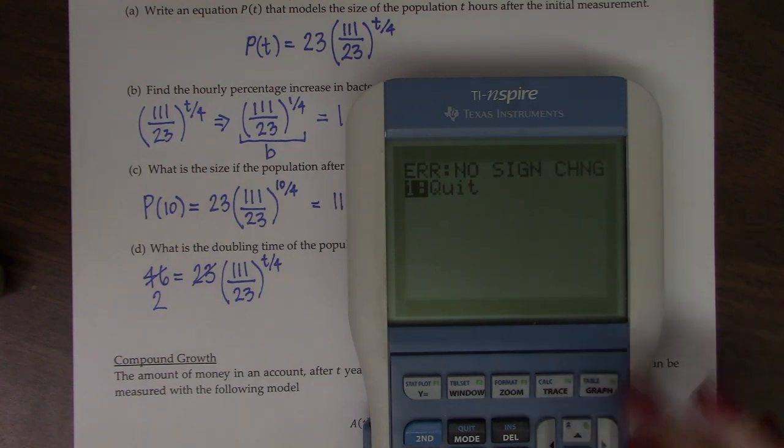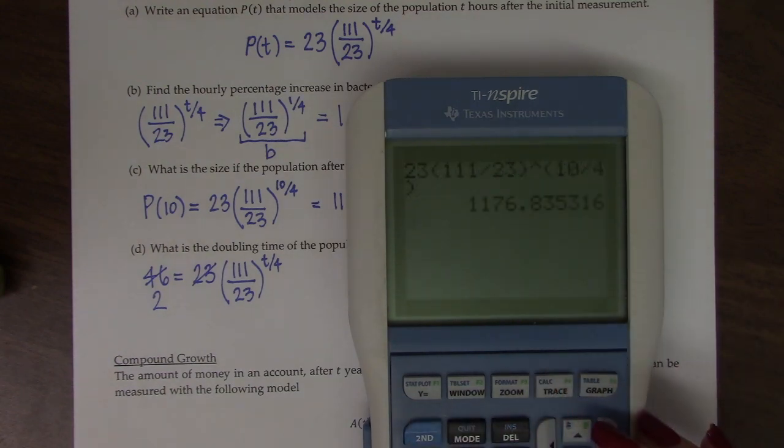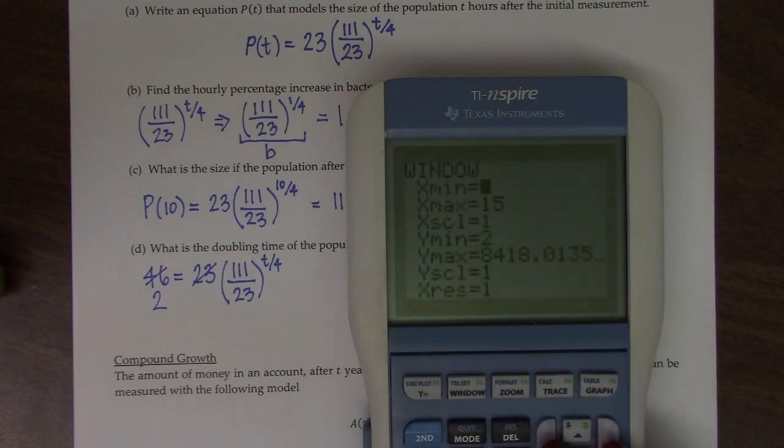So we're getting an error, so we must not be quite on the screen. So let's go back to our window. We've got this set at 0. I'm going to take this down to 5, and I'm going to adjust my Y scale from 0 to, let's say, 5, because we're only looking at it from 2. So let's graph it again.